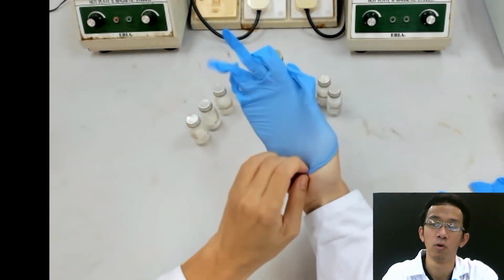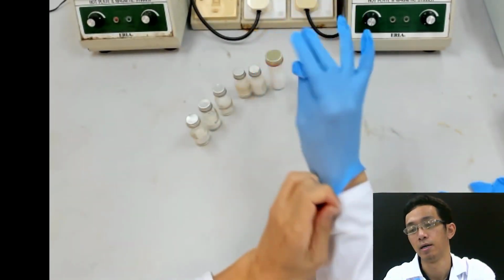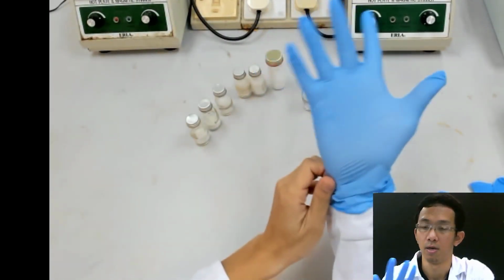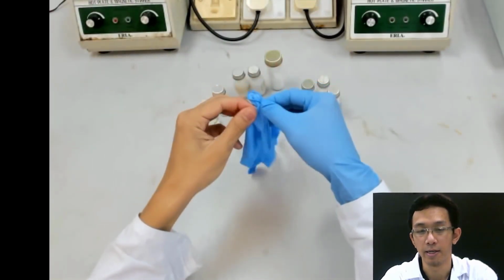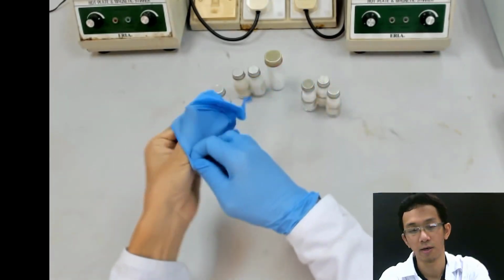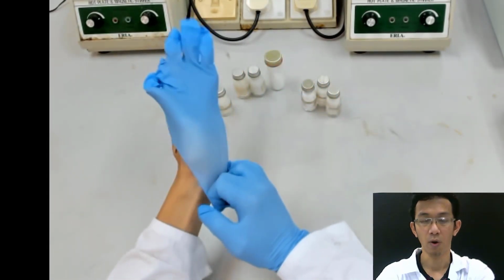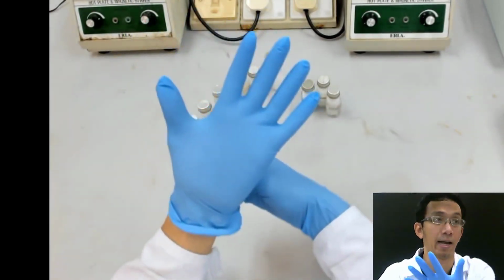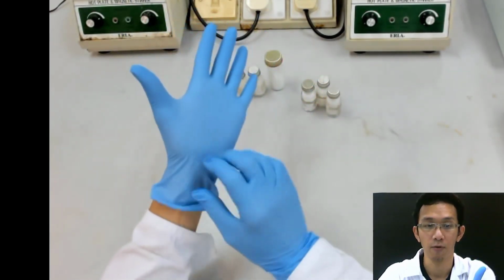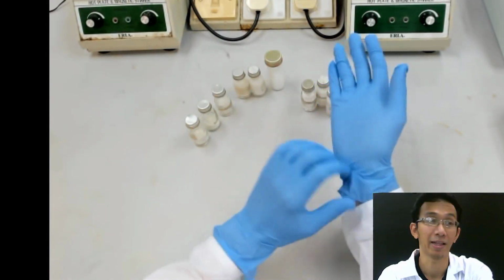So this is a blue glove. Normally you see the white glove. The white glove is a latex glove. This blue glove is called the nitrile glove. Normally the nitrile glove is more, what we call, chemical resistant than the latex glove. Latex glove is okay when you deal with bacteria and so on.